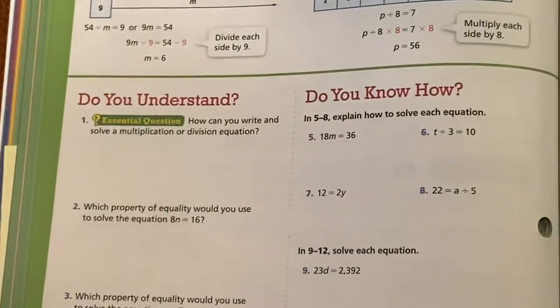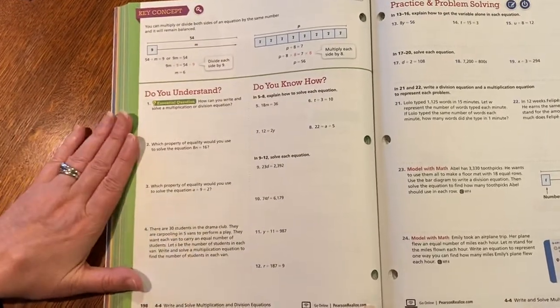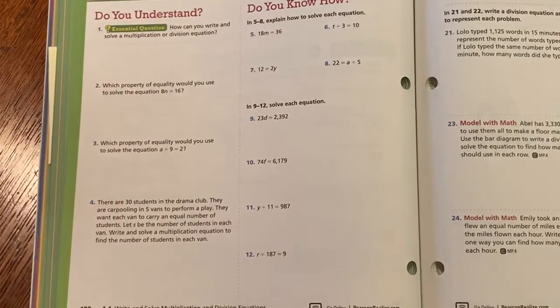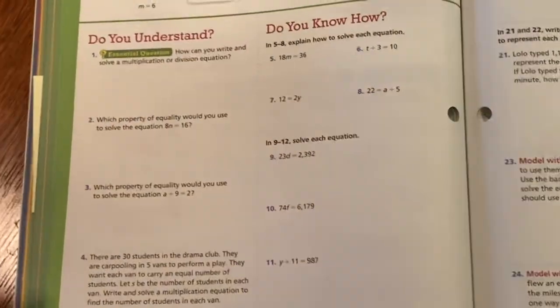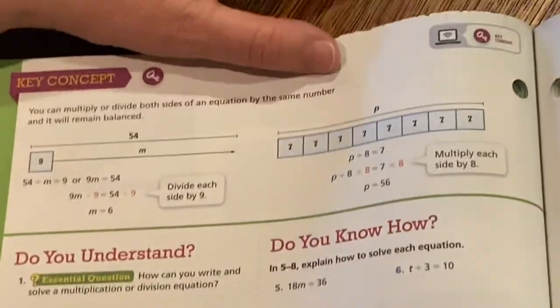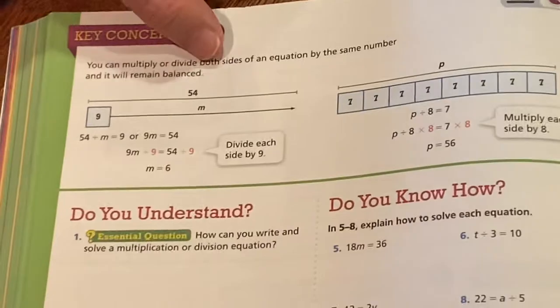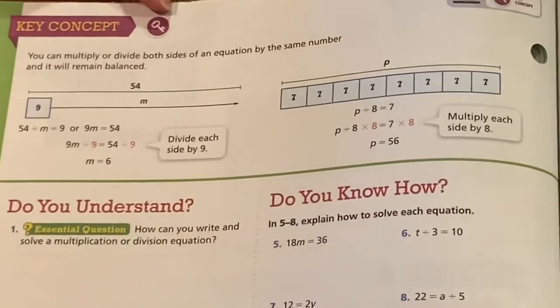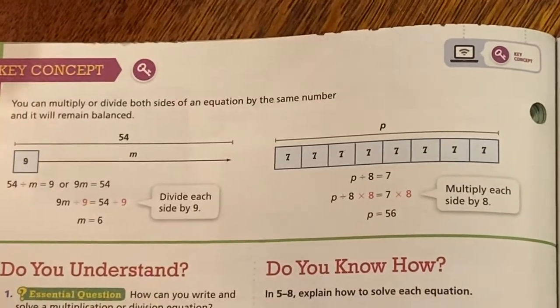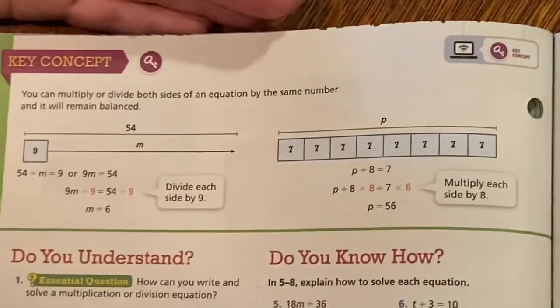Page 198. I'm just going to go over these problems and then I'm going to have you solve them on your own. Pause the video, and when you're done, come back and check your work, okay? So, you can multiply or divide both sides of an equation by the same number and it will remain balanced. That's all about what we've been talking about for the last few lessons, right? Properties of equality and using inverse properties to solve an equation.